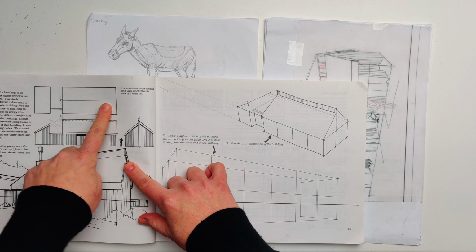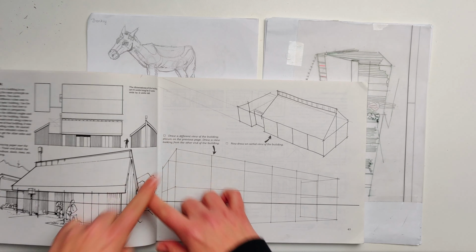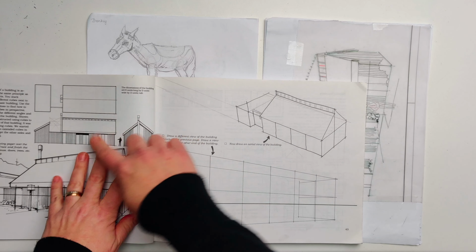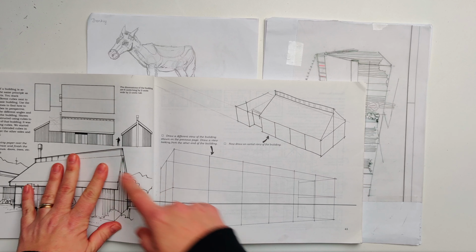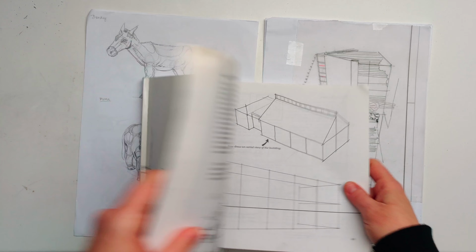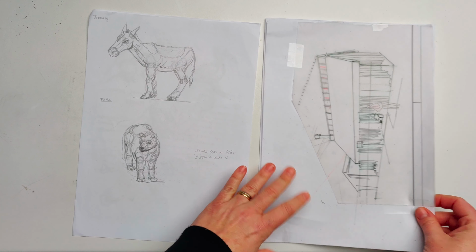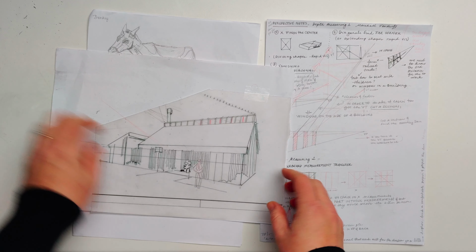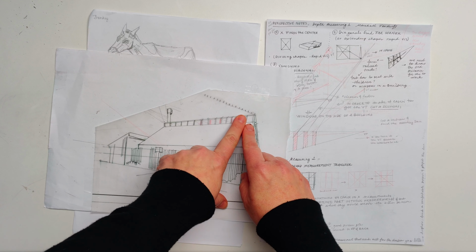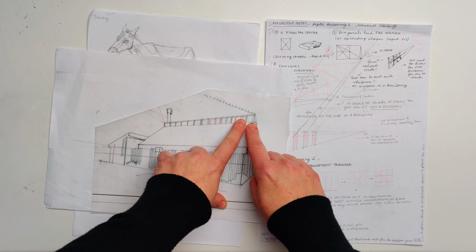I had gotten to this page where there is a top, side, and front view of this building and the beginnings of it, and we're supposed to transpose the details to this house that had already been started, and also to draw a view from another side of the building and one from the top.